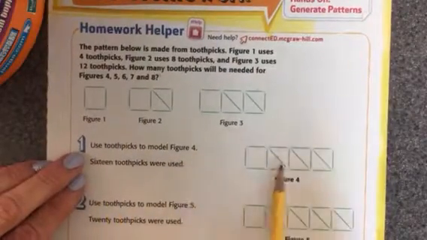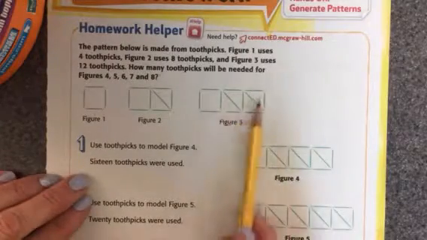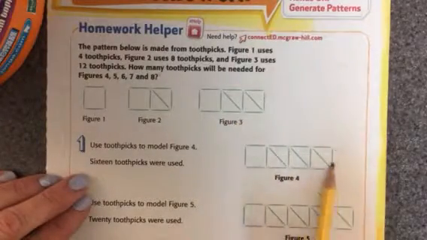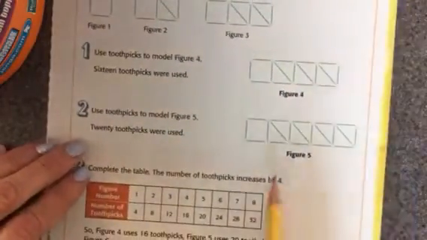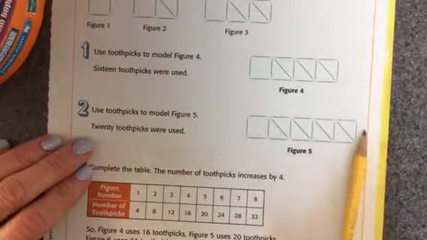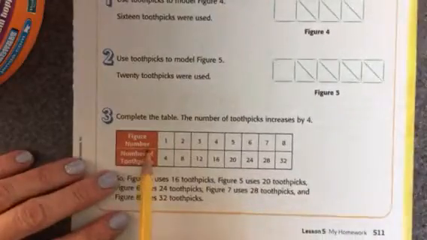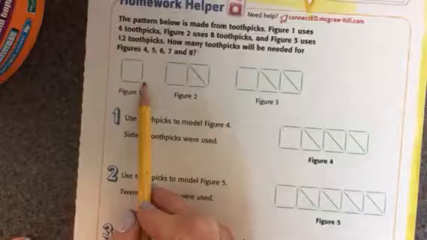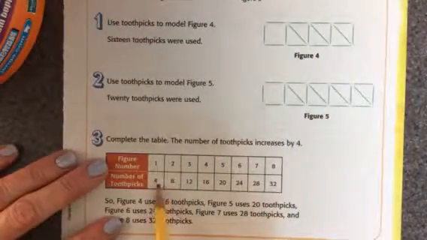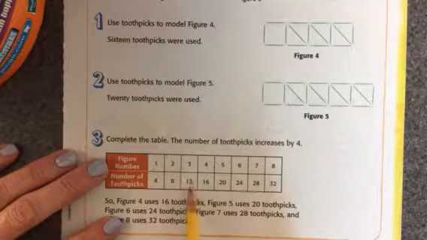So this right here models the toothpicks. If you have Figure 4, continuing that pattern, adding one more square at the end, it has 16 toothpicks. And then here's the next one, and it has 20 toothpicks. So completing the table, here's what we would do. Figure number 1 is this one, figure number 2 is this one, and so on. Figure number 1 uses 4 toothpicks, and figure number 2 uses 8 toothpicks, and so on.